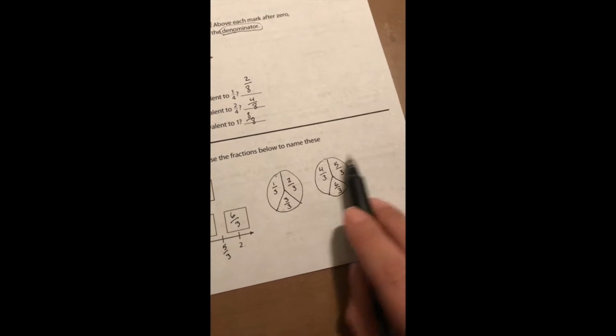So let me fill it in. 1/3, 2/3, 3/3, 4/3, 5/3, 6/3. That's what it would look like using a picture. It's the same idea, except it's going straight across instead of filling in circles.